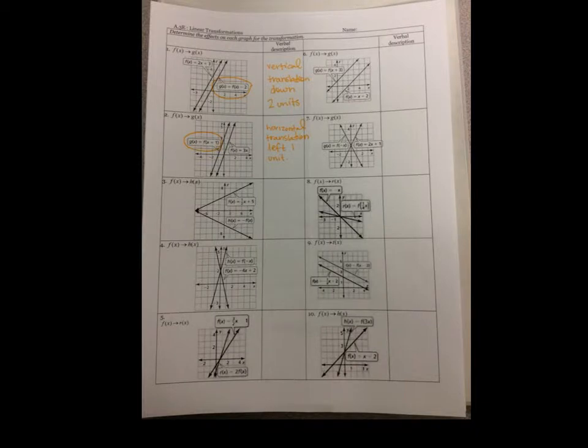This is the assignment that we completed in class where I taught you how to utilize your foldable. So I'm going to go over these first two with you just to remind you the process of how to actually break down these transformations. So the first thing that you want to do is you want to look at the rule. So notice right here, first of all, the instructions say determine the effects of each graph for the transformation. So on number 1, they're asking you from f of x to g of x, what's happening?